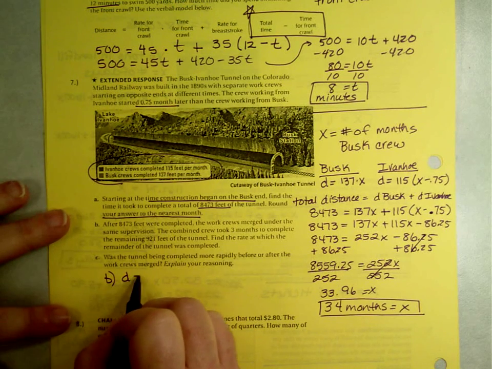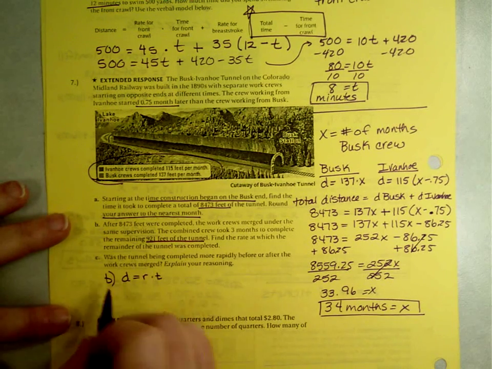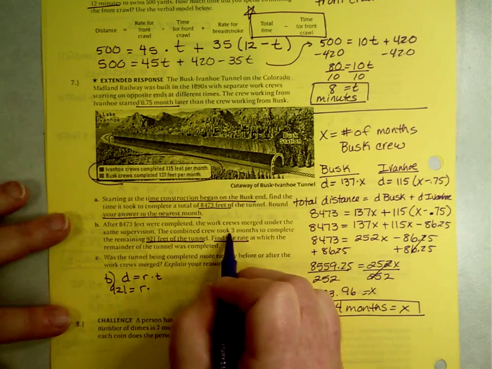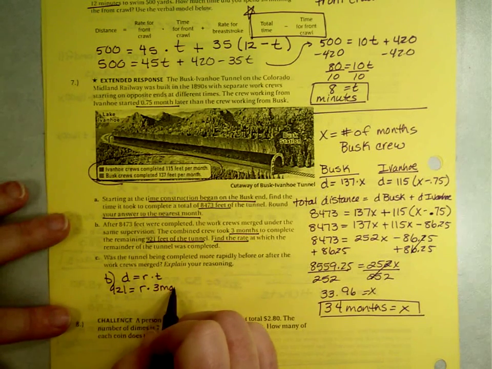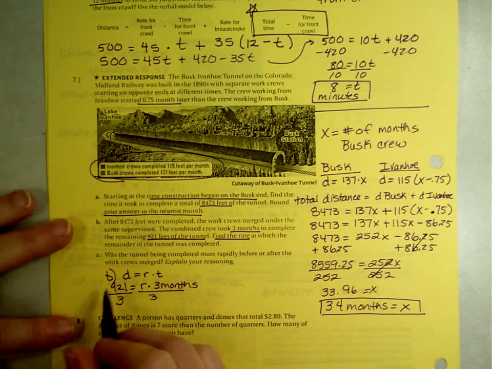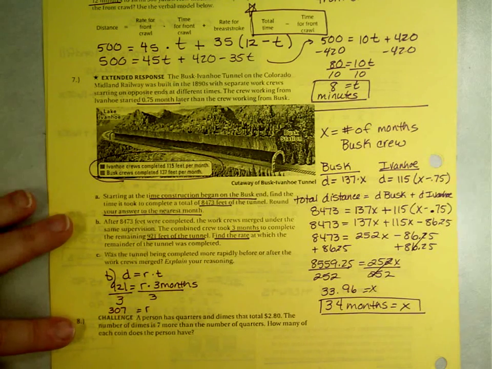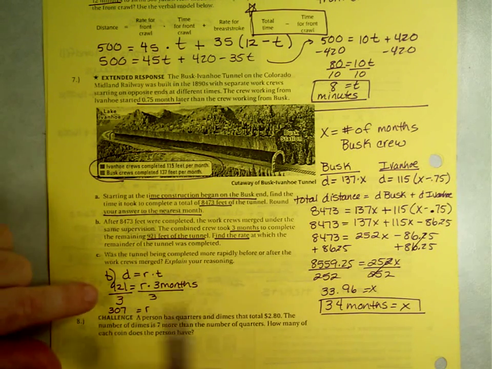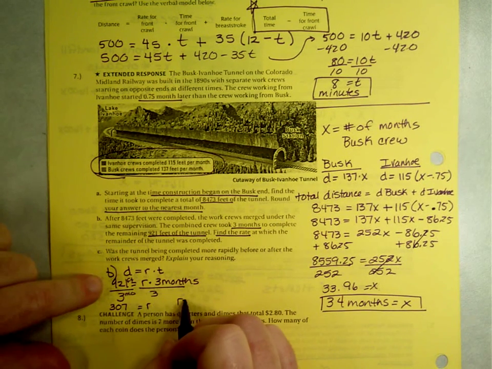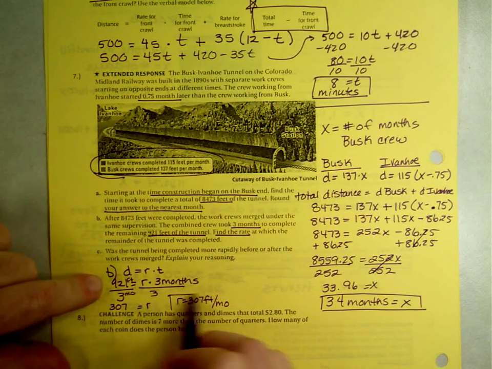We're still doing distance equals rate times time. Okay, so our distance is 921 feet. We're finding the rate, so we don't know that, times it took 3 months. So to find r, we're going to divide by 3, and 921 divided by 3 is 307. But what's the label? Well, it's a rate, so this is how many feet they went per month. So the rate is equal to 307 feet per month. And that would be the label that we would put on there.